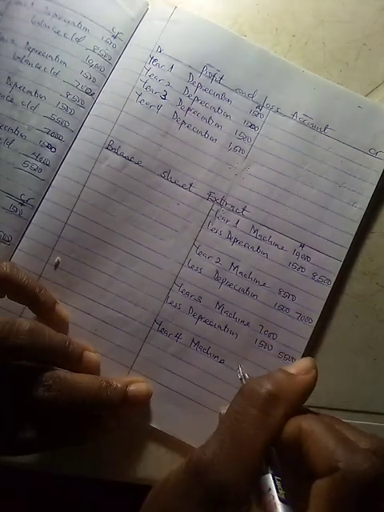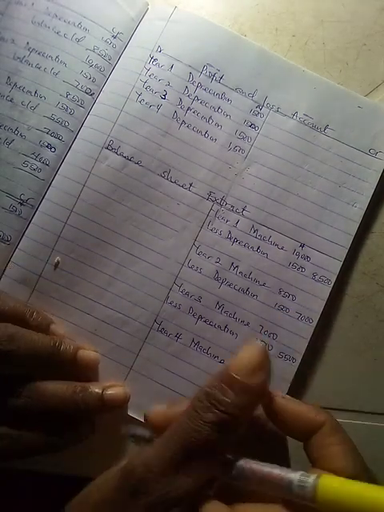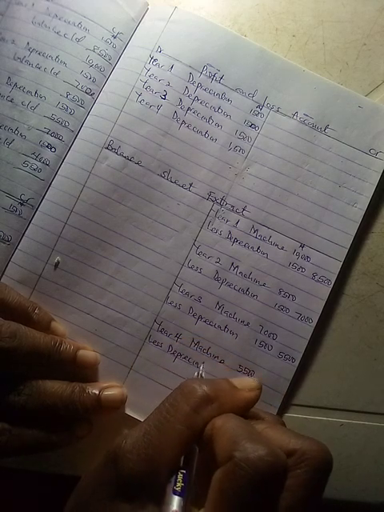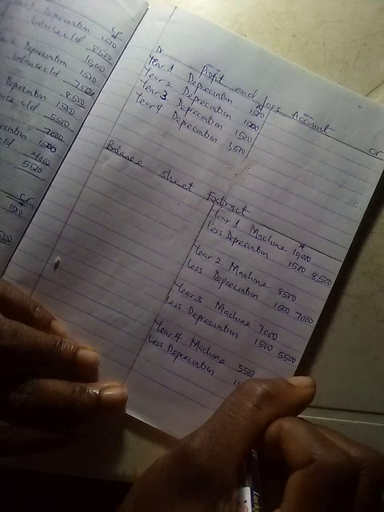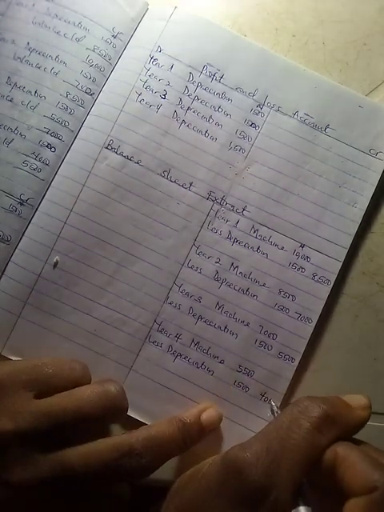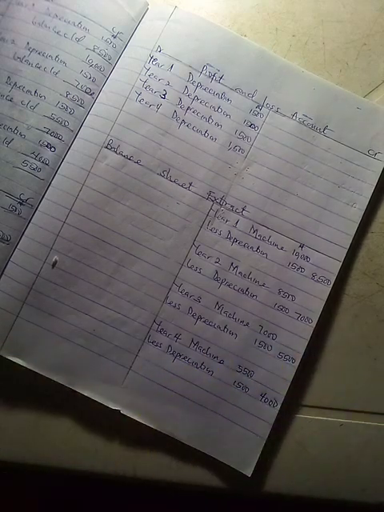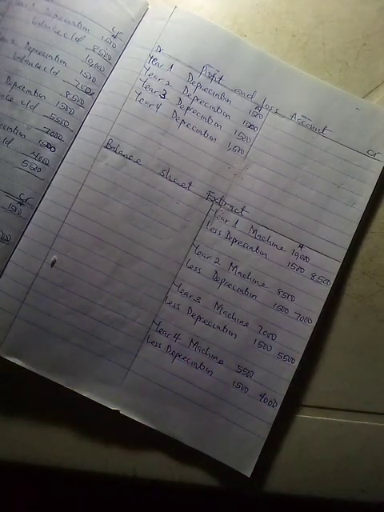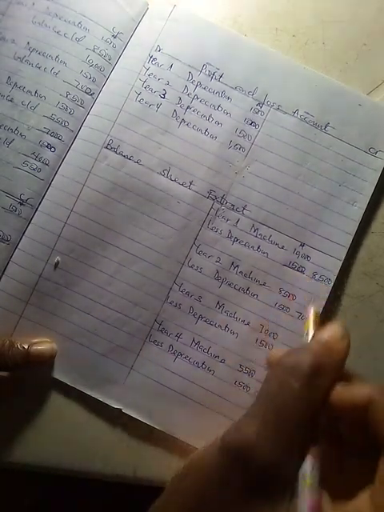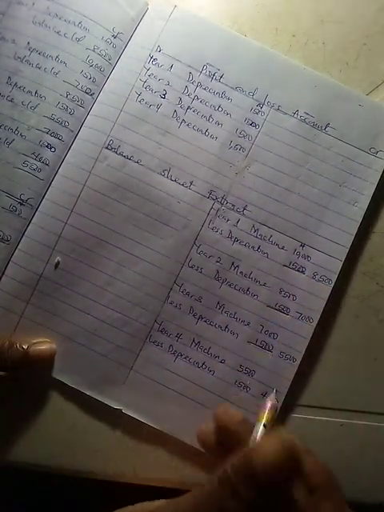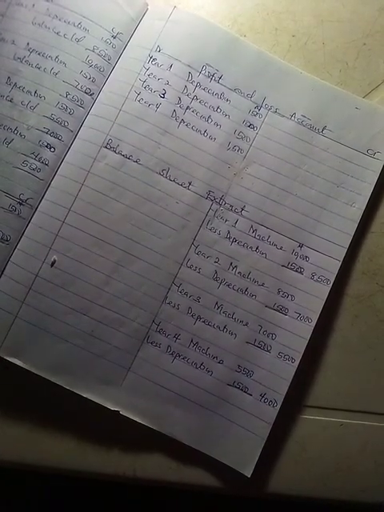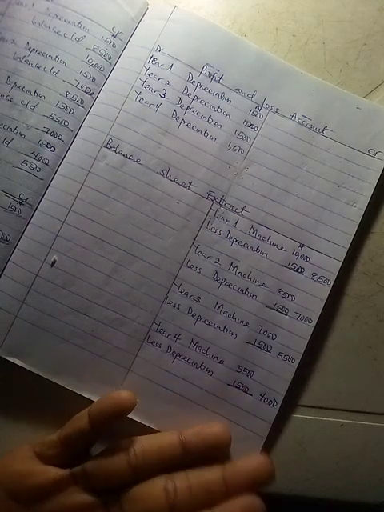Then 5,500, the value of the asset at the end of year three. Then you less your depreciation, which is 1,500. When you less 1,500 from 5,500, you are going to get 4,000. So at the end of the 4 years, the value of the machine has dropped to 4,000 naira. So that's the value of the machine as at year 4. That's the net book value.